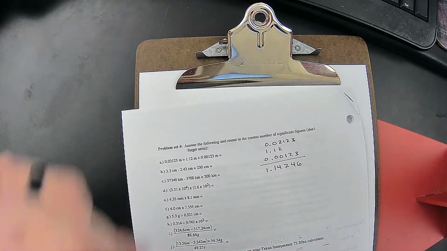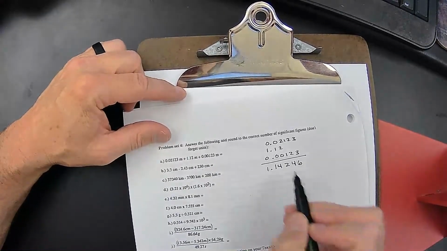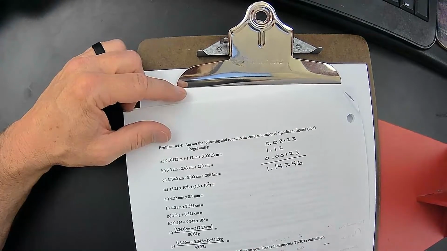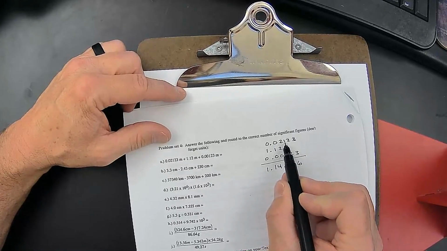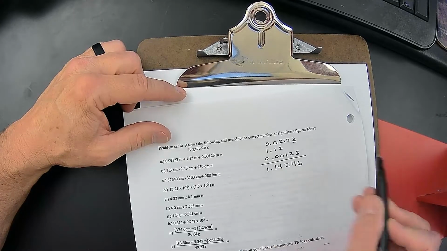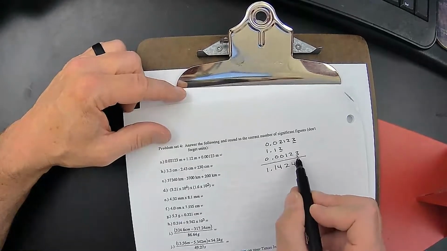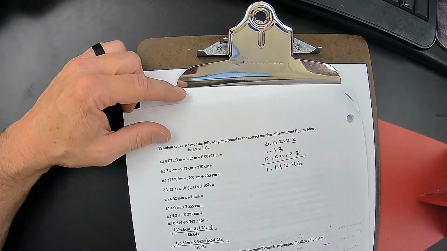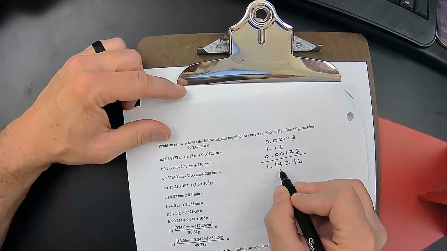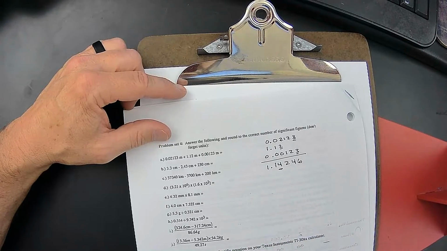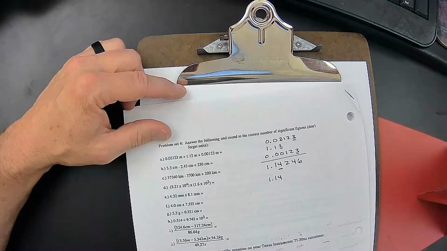When adding and subtracting, we look at the precision of each of the numbers, then we choose the one that was the least precise. So this is precise to the tenths, hundredths, thousandths, 10,000ths, 100,000ths. This is precise to the tenths, hundredths, and this is also precise to the 100,000ths. The least precision is to the hundredths place. So my answer can only be precise to the hundredths place. The next number is 5 or less, so my answer would be 1.14.